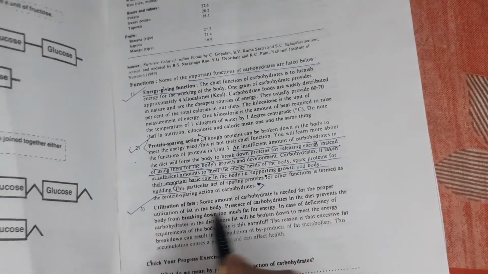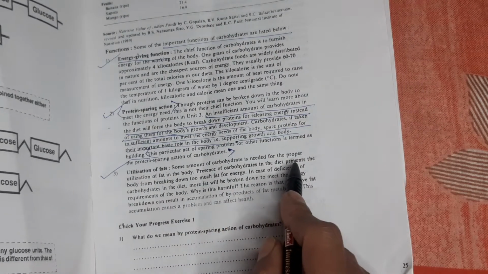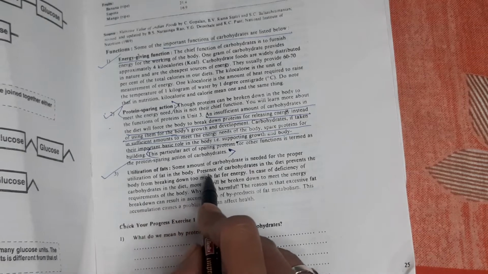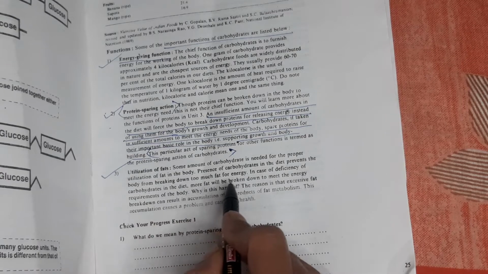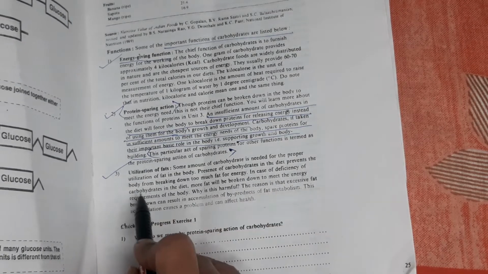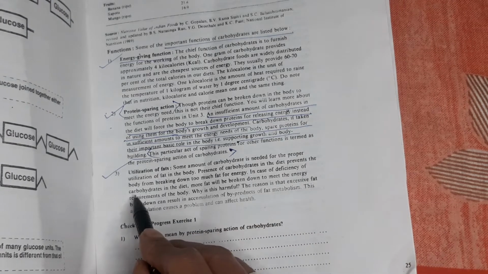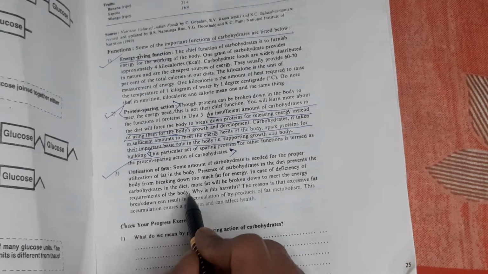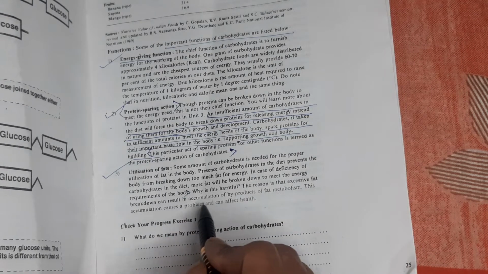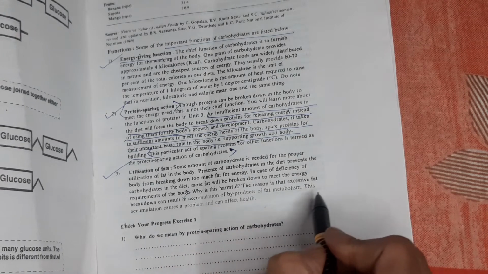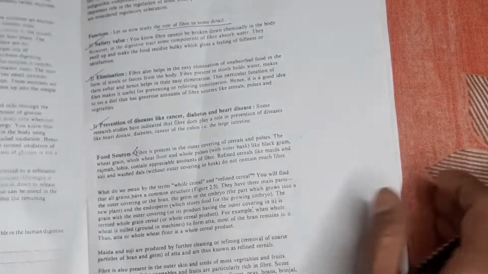Okay, this is very important. Utilization of fats. Some amount of carbohydrates is needed for the proper utilization of fat in the body. The presence of carbohydrate in the diet prevents the body from breaking down too much fat for energy. In case of deficiency of carbohydrate in the diet, more fat will be broken down to meet the energy requirement of the body. This is very harmful. The reason is that excessive fat breakdown can result in accumulation of byproducts of fat metabolism. This accumulation causes problems and can affect health.